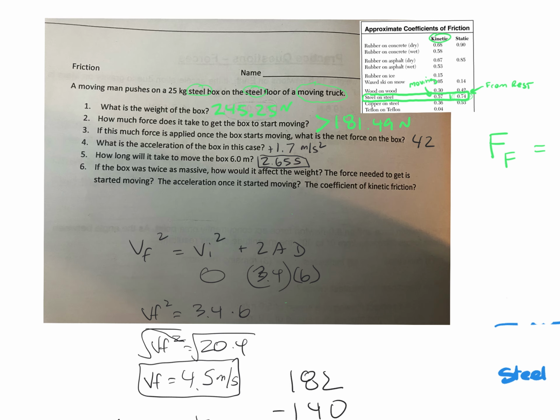The box was twice as massive. How would it affect the weight? Well, the weight would be twice as much. The force needed to get it started moving would be larger because the box is larger. But even though the force required to get it moving would be larger, the acceleration once it started moving would be the same, because the relationship between mass and friction is linear. So as mass goes up, the force of friction goes up the same amount, right?